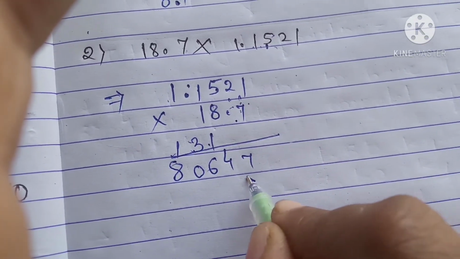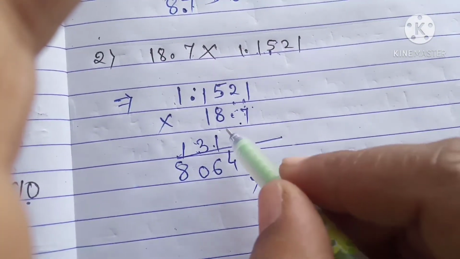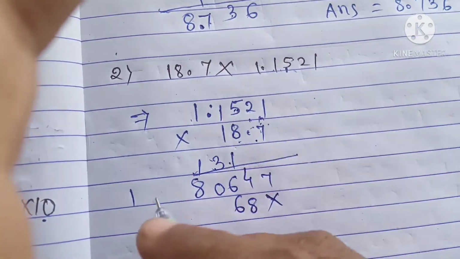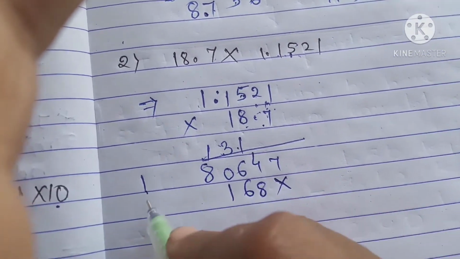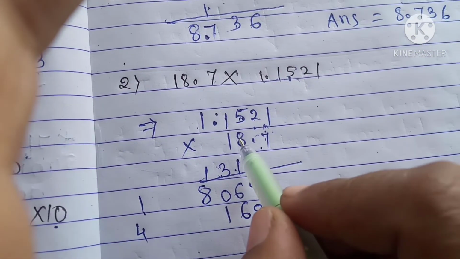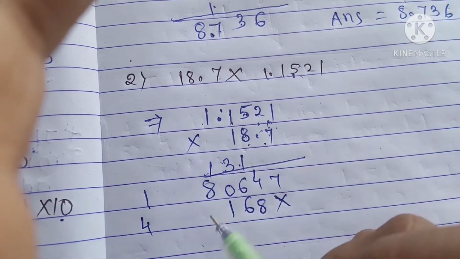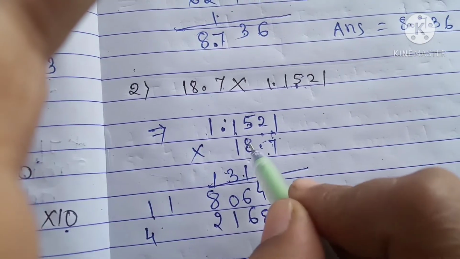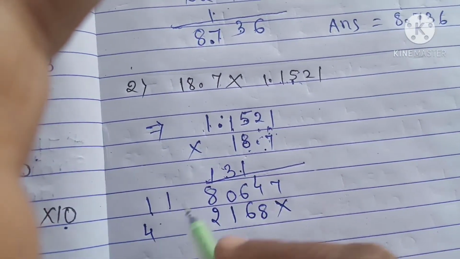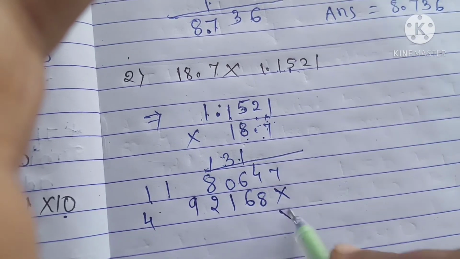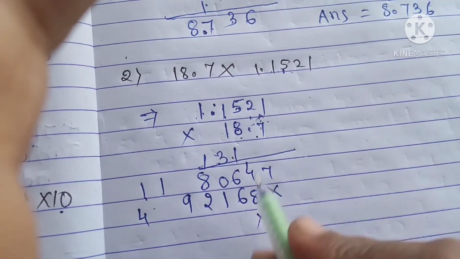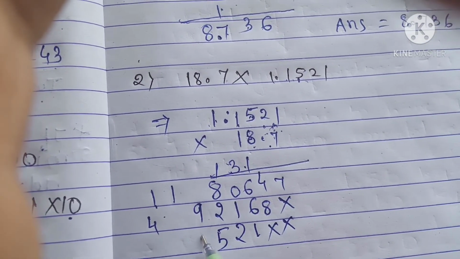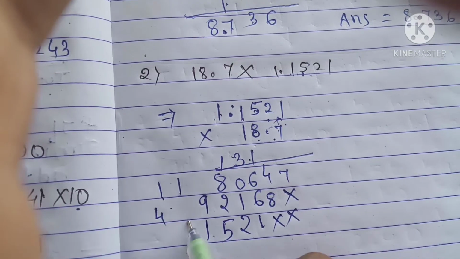Then put the plus sign here. 8 ones are 8, 8 twos are 16, 8 fives are 40, 40 plus 1 is 41, then 8 ones are 8, 8 plus 4 is 12, 8 ones are 8, 8 plus 1 is 9. Then here 2 plus signs will come. 1 one is 1, 1 two is 2, 1 five is 5, 1 one is 1 and 1 one is 1.